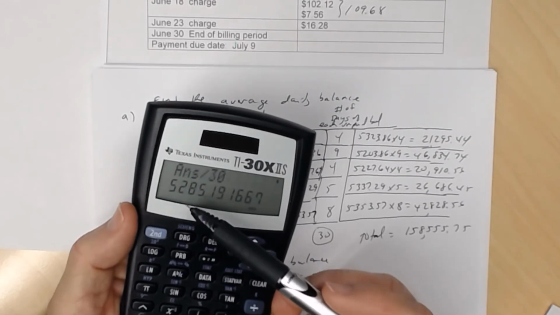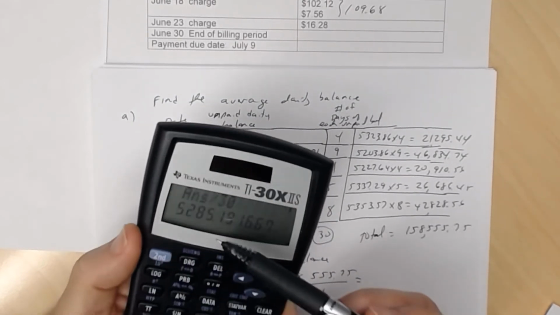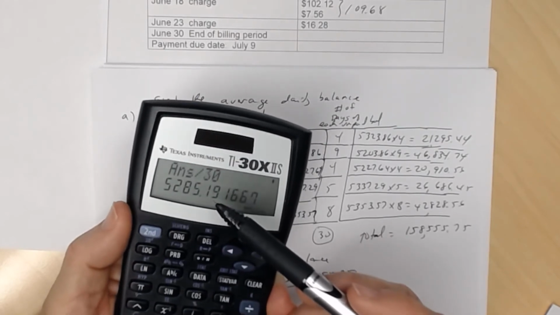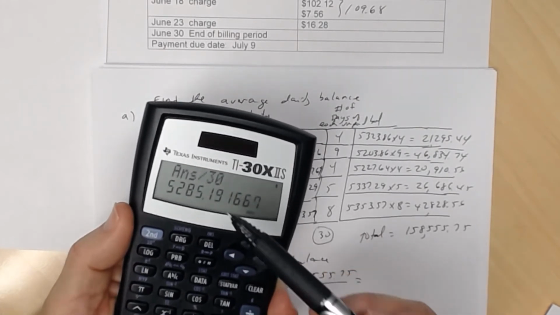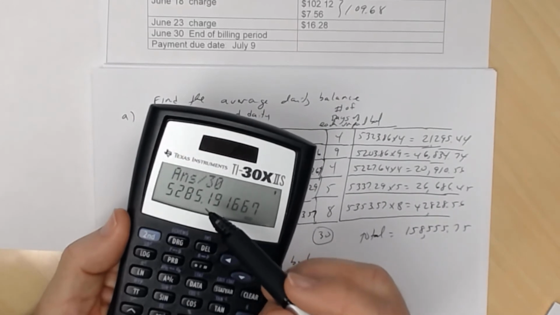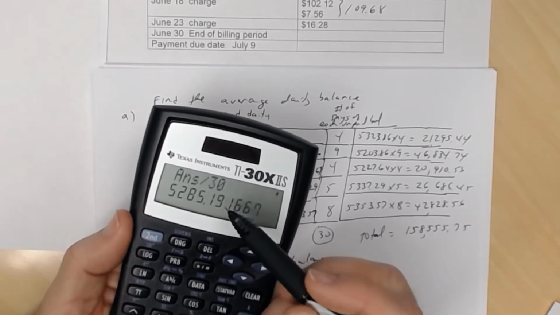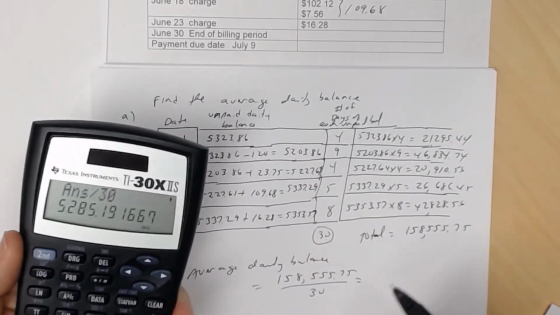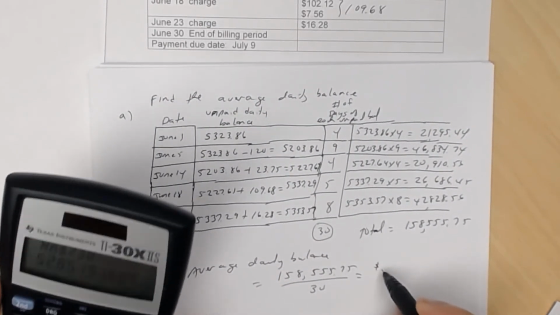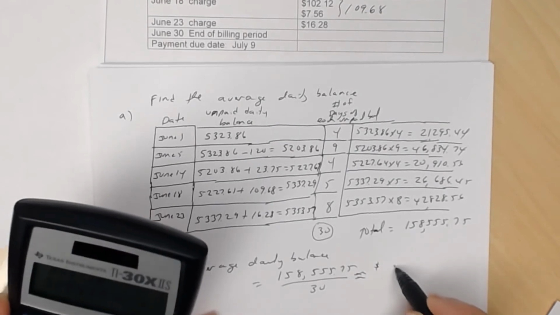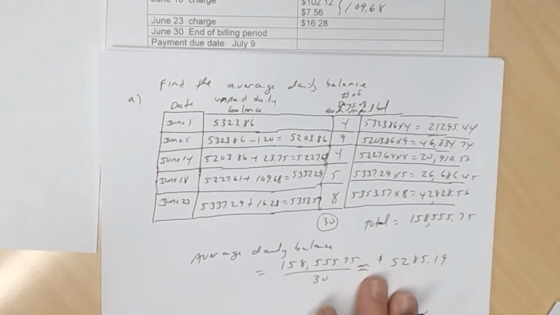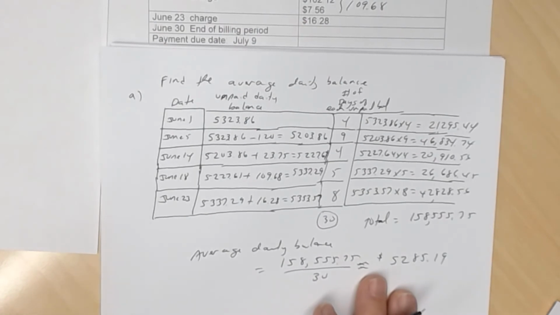So don't say this is $5,285.20. I got to make sure I'm looking at this right. So here's a decimal point, so that's a hundredths place. So this is less than 5, so that's going to stay a 9. Okay, so that's approximately equal to $5,285.19. So that's your average daily balance. Okay. All right, so that was part A.